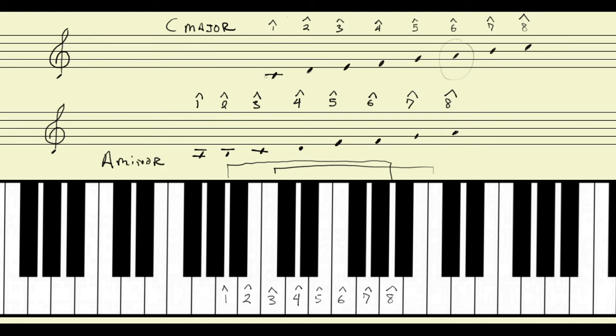It is a minor third going from C to A. And we can see that pretty clearly right in the piano keyboard. We have C, B, B flat, A. We have 3 half steps going down a minor third. So here we have that same relationship between C major and A minor.